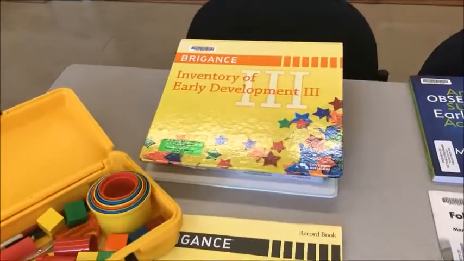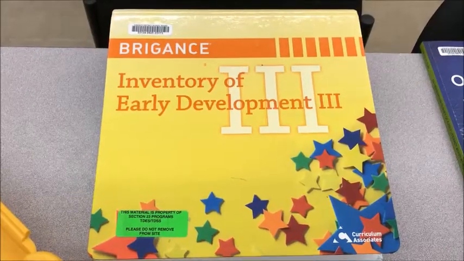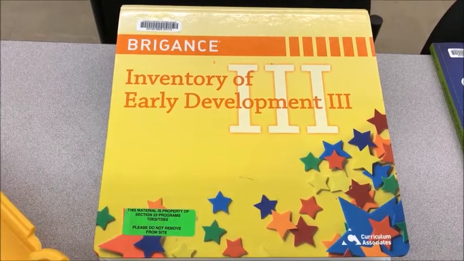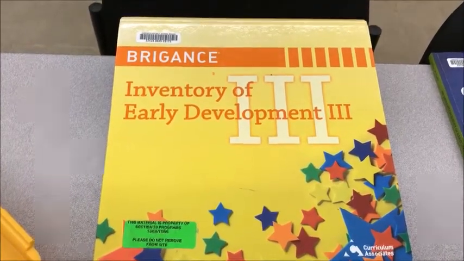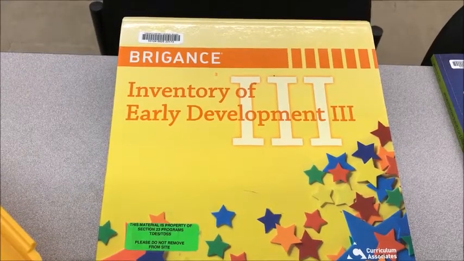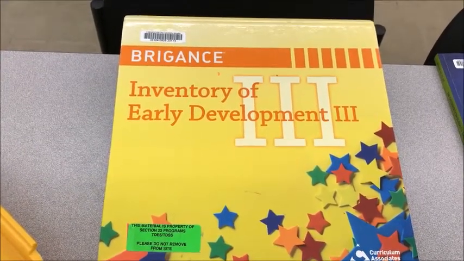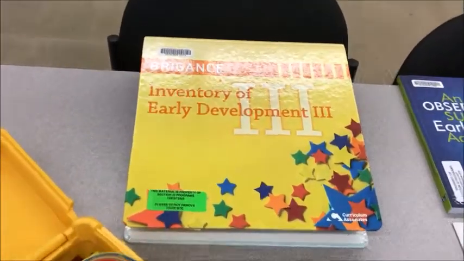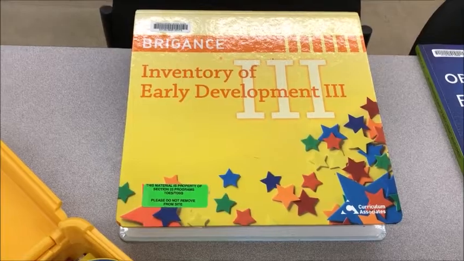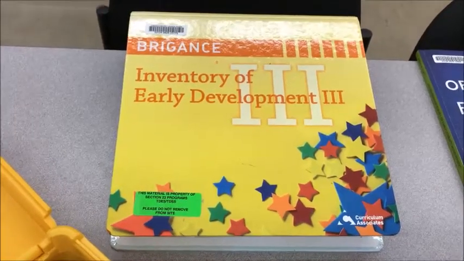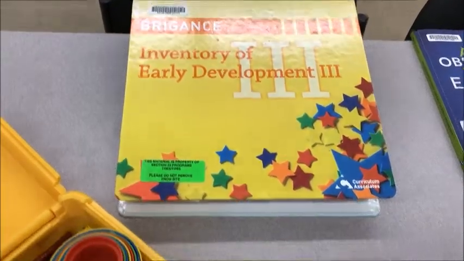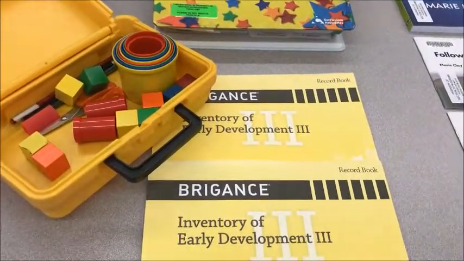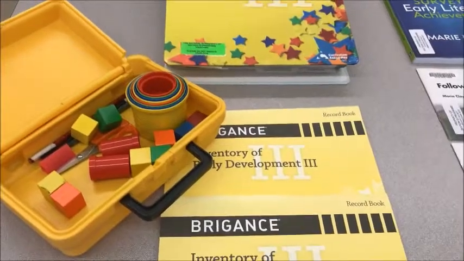So starting here we have the Brigance. The Brigance is an assessment tool that teachers use in our K to 12 complex cognitive disabilities program. This assessment is used to establish a baseline, to establish goals for the students, and to track their learning over time. So like the other assessments we're going to talk about here, my main purpose of this assessment is to inform instruction.